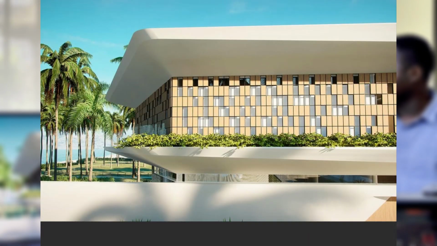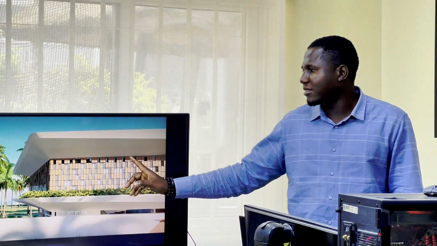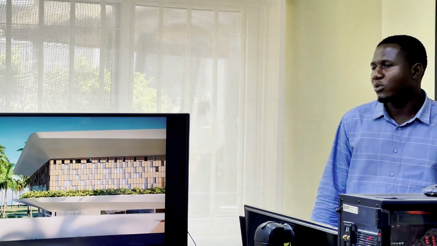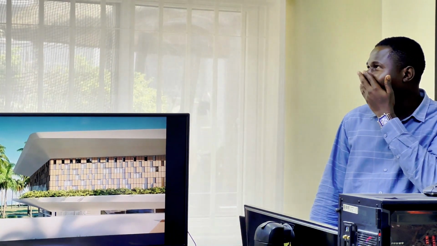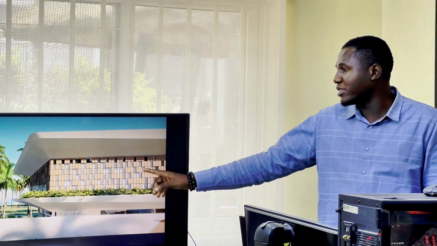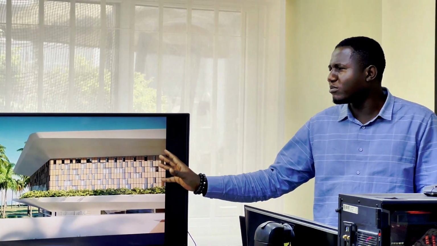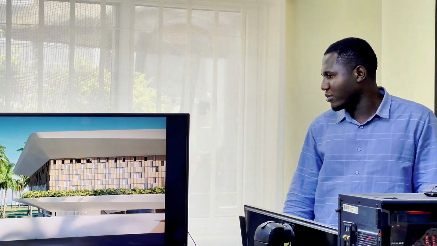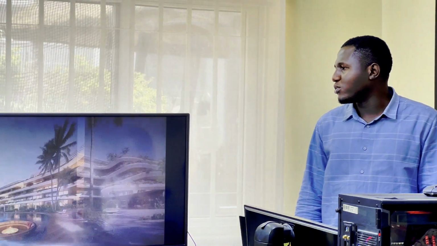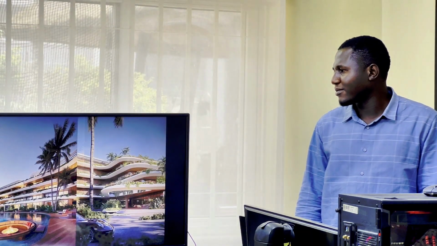So another thing about this. Now we look at this design. What stands out about this design is the glazing that they have used. So you see, it's still basic squares, right, with different colors and different patterns, but it still makes it look unique. So we can be trying to use such things, right?